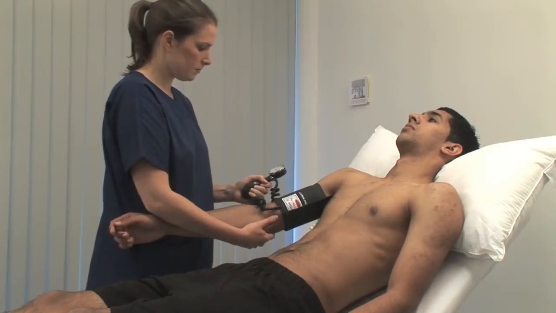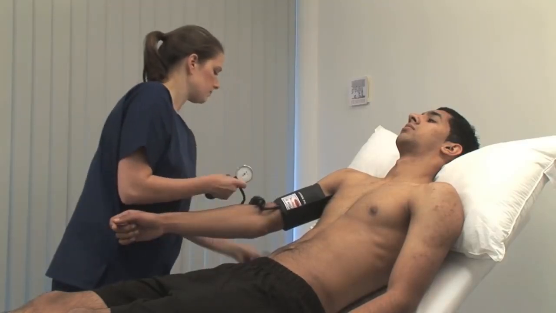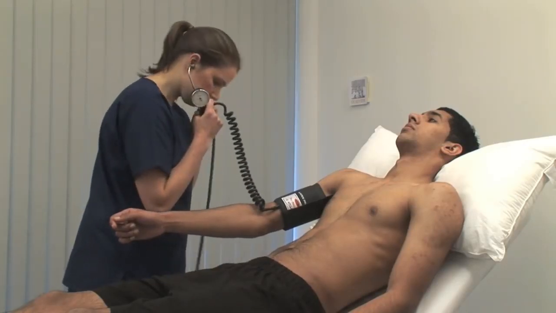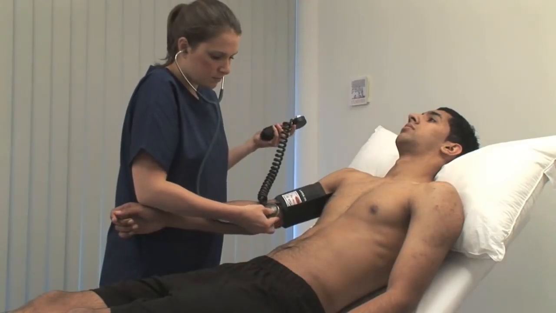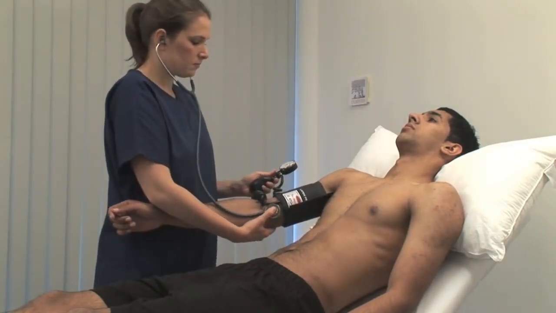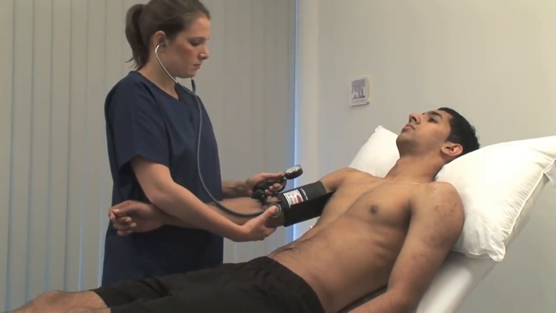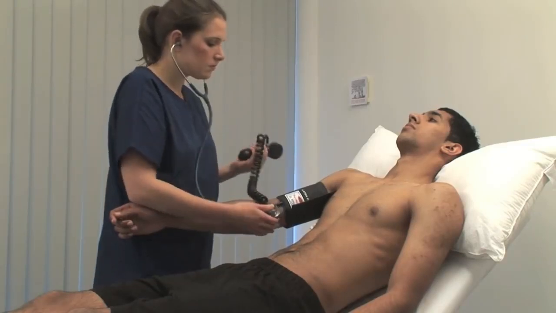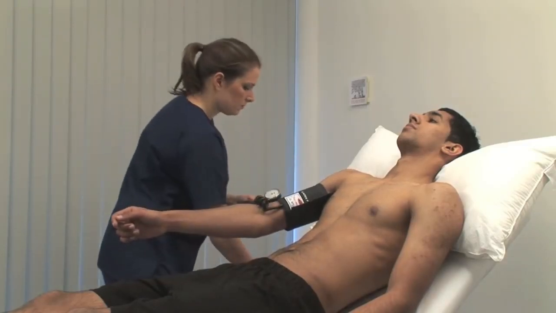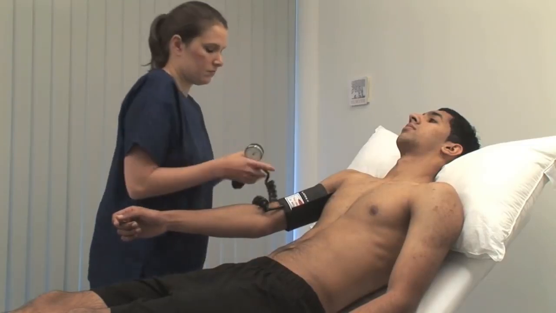With the cuff inflated above systolic pressure, you should not hear anything. Slowly reduce the cuff pressure by 2 to 3 mm of mercury per second. Note the reading when you start to hear a regular tapping sound. This is the systolic pressure. Continue to deflate the cuff slowly. The point at which sounds are no longer heard is the diastolic pressure. More subtle features of the Korotkov sounds are described in the book.